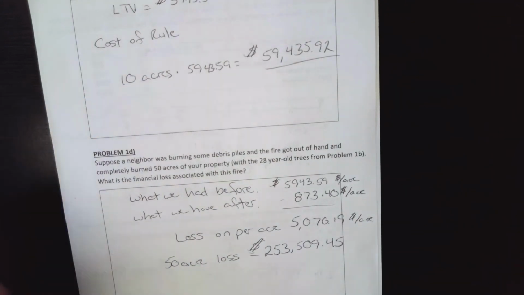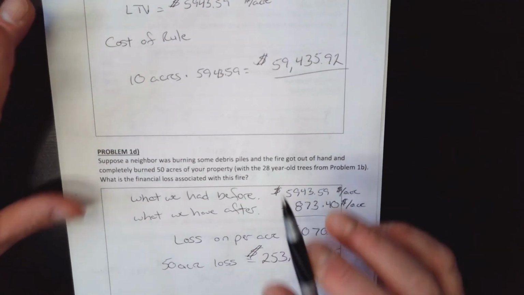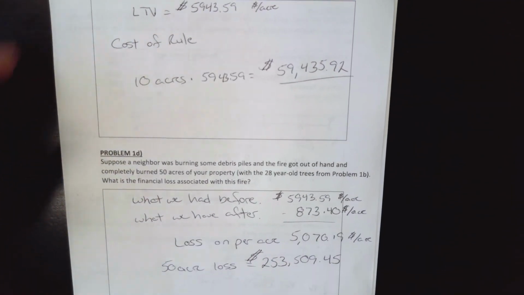That's the loss of that fire. So that's what you should be seeking in compensation if you're going to either present it to insurance or present it to that landowner and demonstrate what the financial cost of that fire was. So hope that helps you guys. I'll post a sheet, looks a lot like this out there, and there'll be another video with problem number 2.